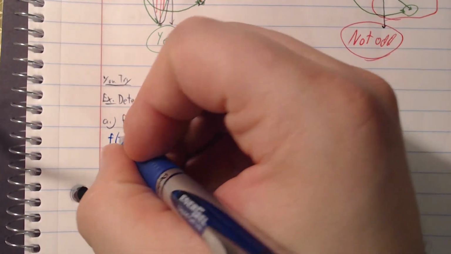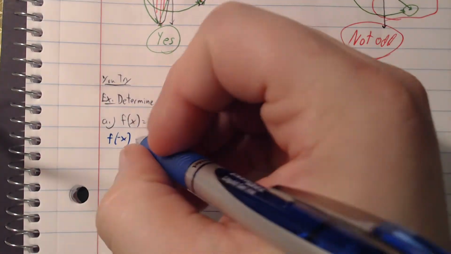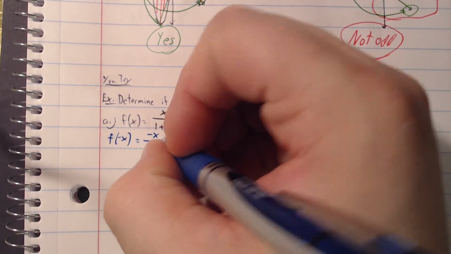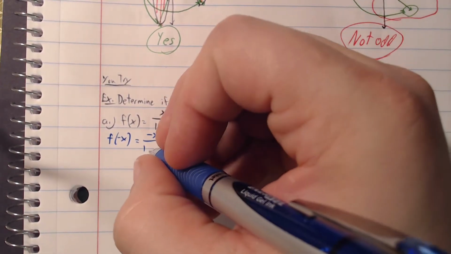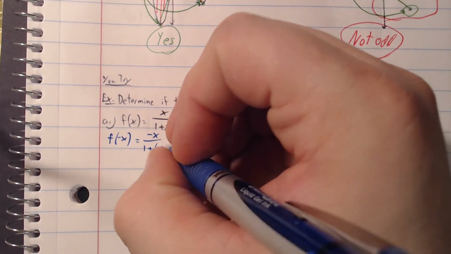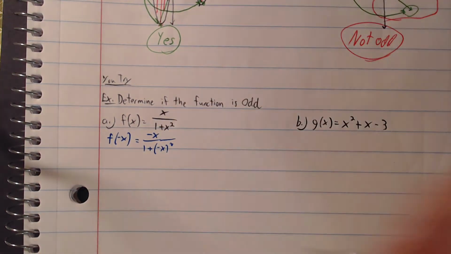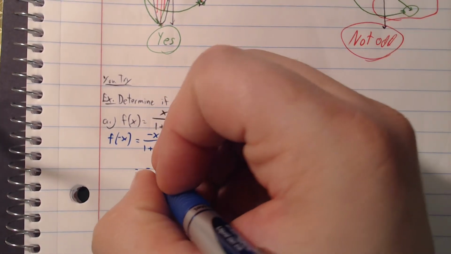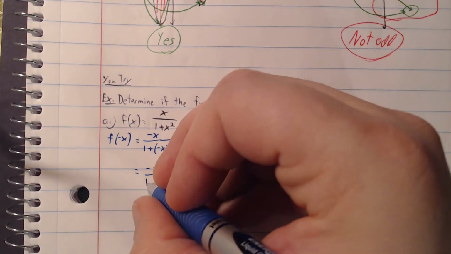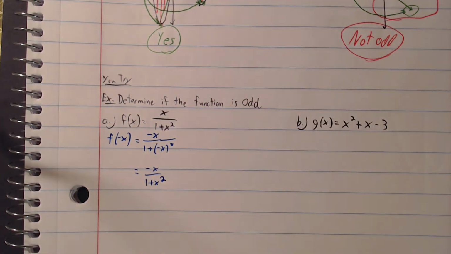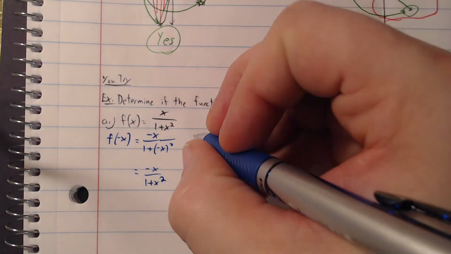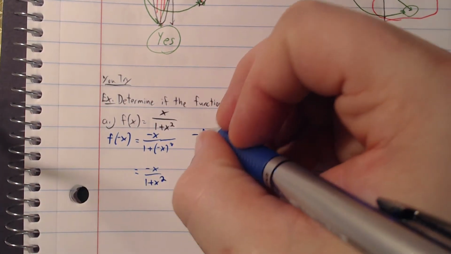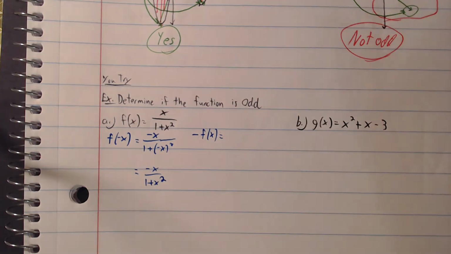So we know that we need to do the opposite of x first. So we have the opposite of x over 1 plus the opposite of x squared. That's the opposite of x over 1 plus x squared. That's the first part. We now have to check if we do the opposite of all of f of x.